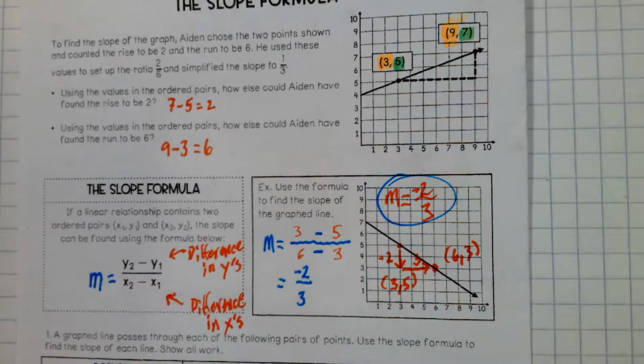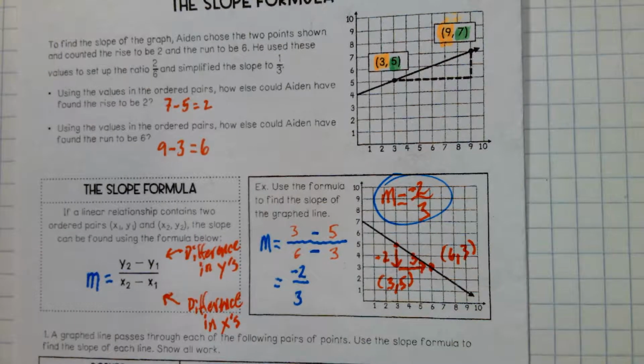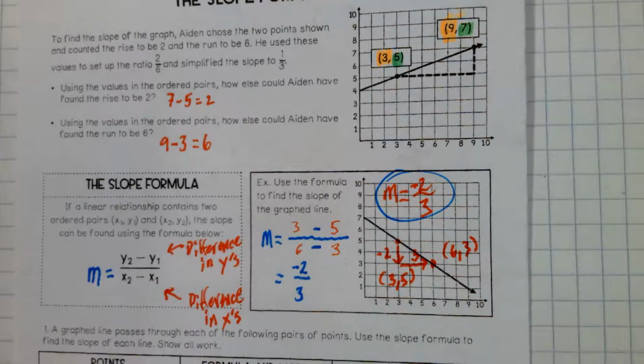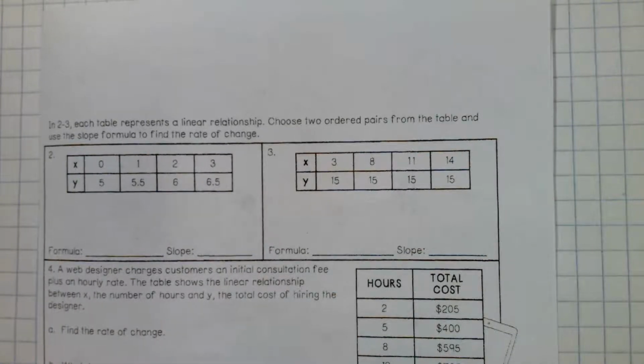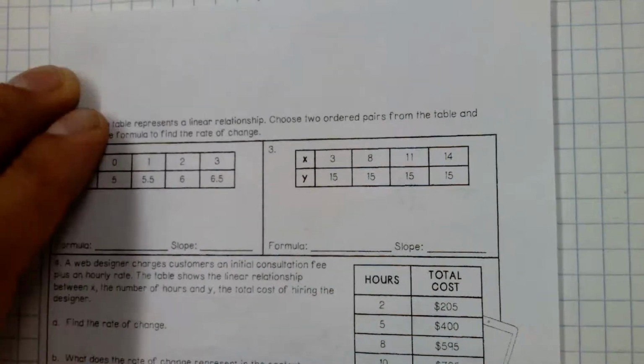And it's useful if we don't have graphs or if the numbers are too extreme and it's not a good idea to graph them. And today's assignment on Delta Math, we're going to practice both. We're going to practice finding slope with rise over run, and then we're going to practice finding slope using the slope formula, and also with tables of information. Okay, so we're going to continue on the back here.